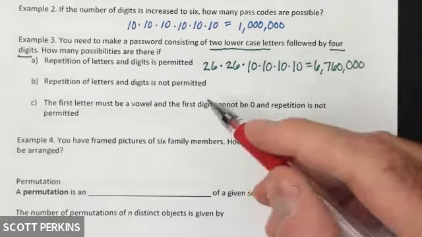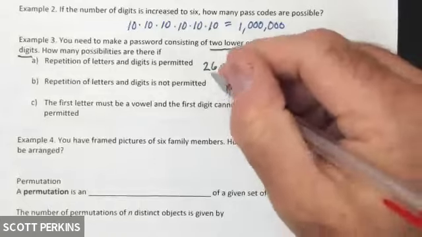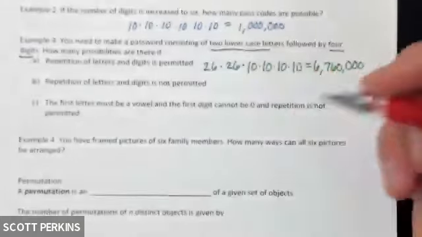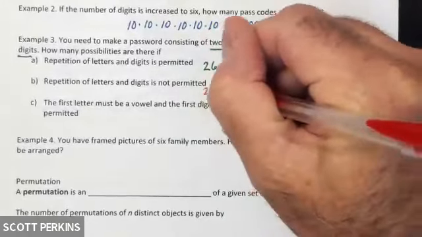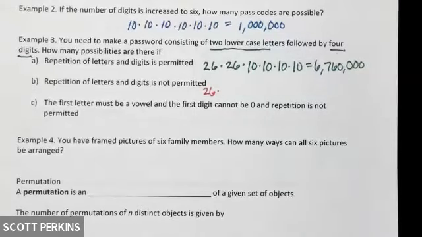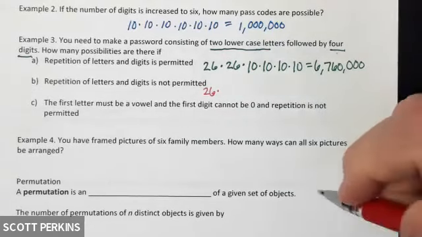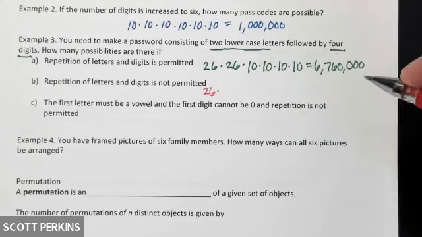Okay, so repetition is not permitted. How many choices are there for the first letter? Still 26. Okay, but I can't repeat. So whatever letter I've just picked, I can't use again. That means how many options do I have for the second one?